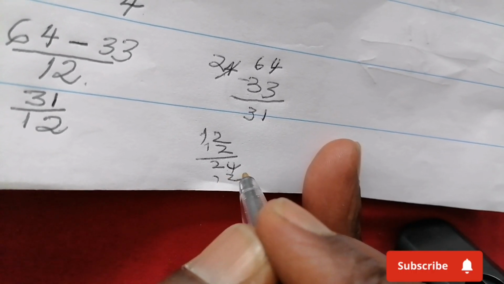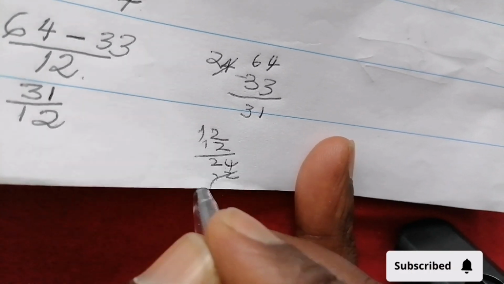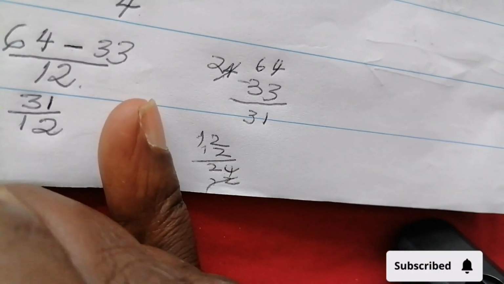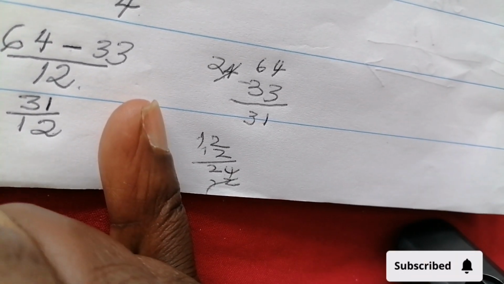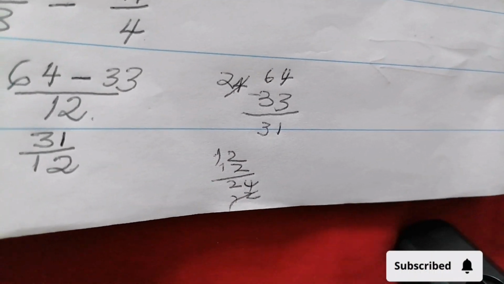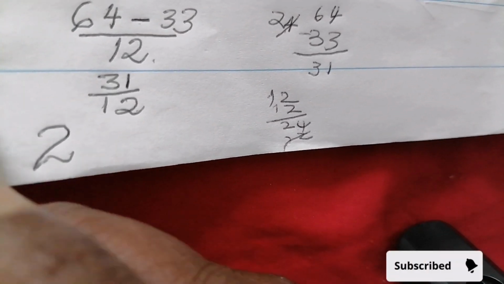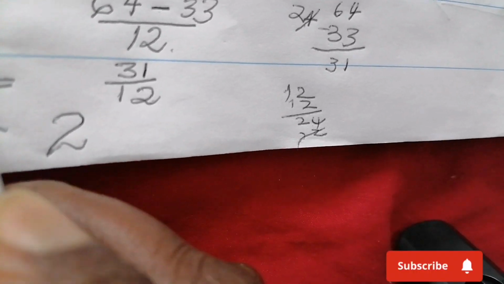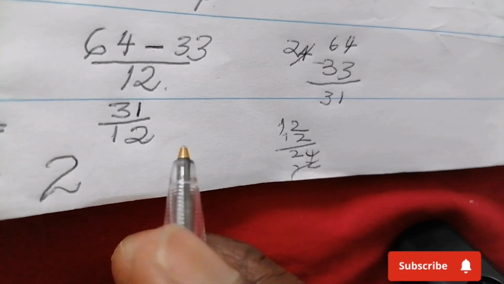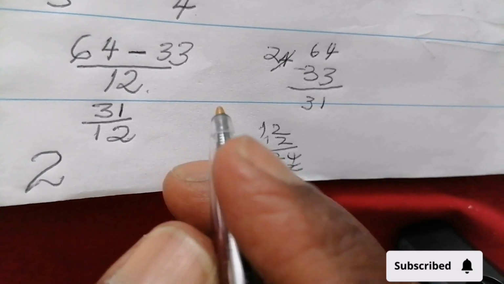So it's going to go 2 times, which is the whole number.